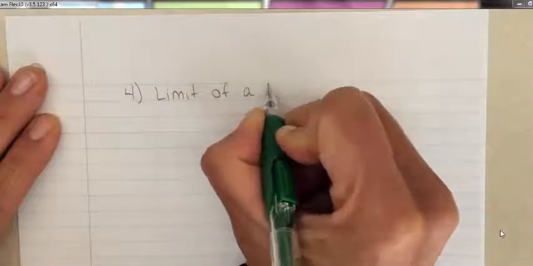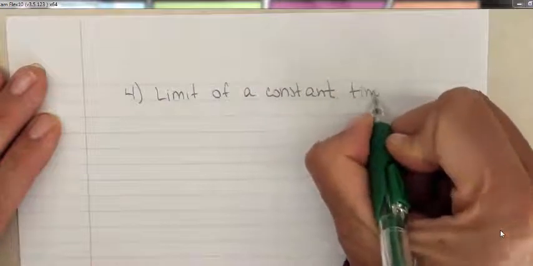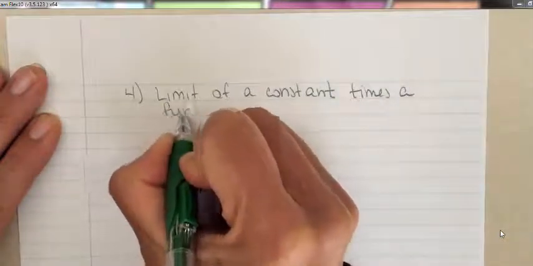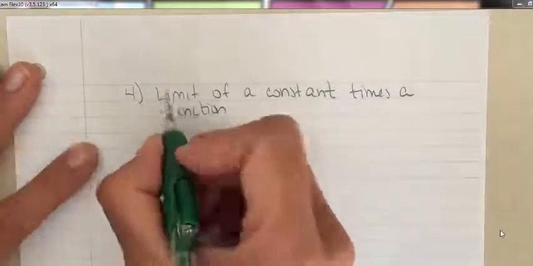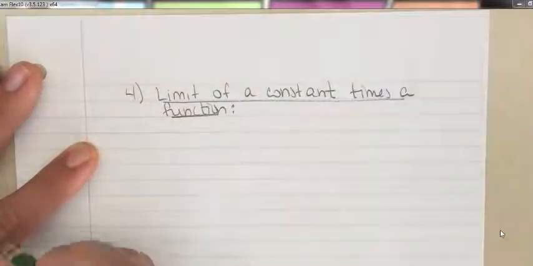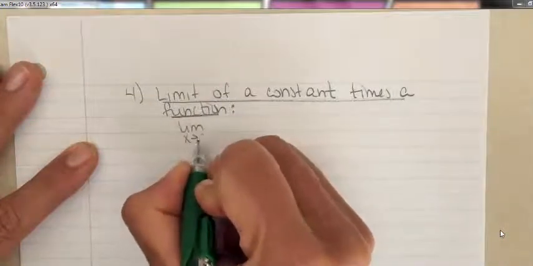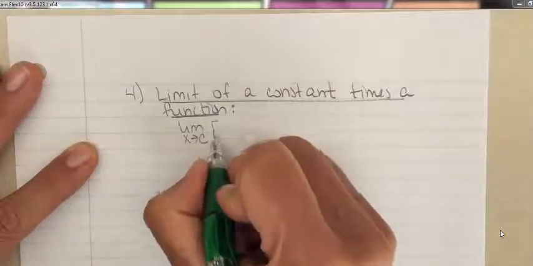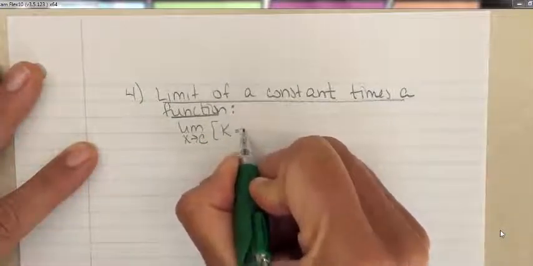Okay, so our fourth limit theorem is the limit of a constant times a function. So this would look like the limit as x goes to c of some constant, which we will call k, like 5, times the function.